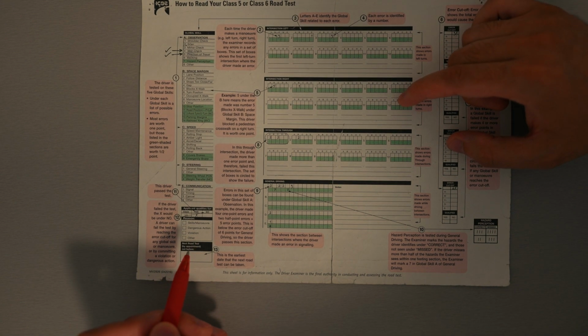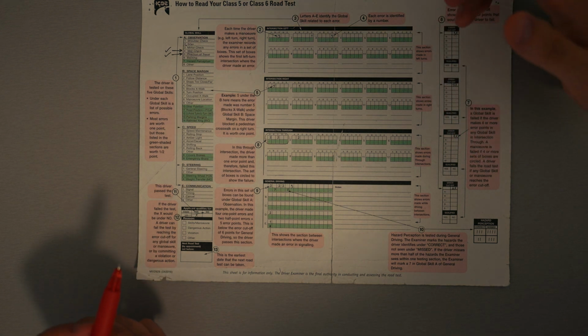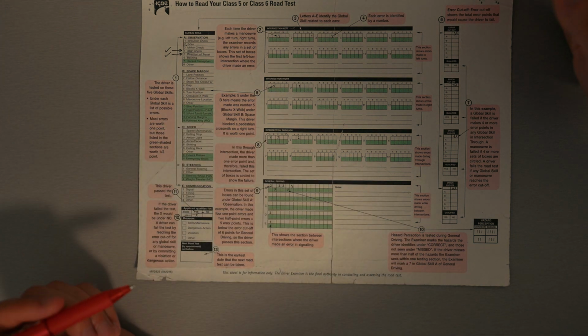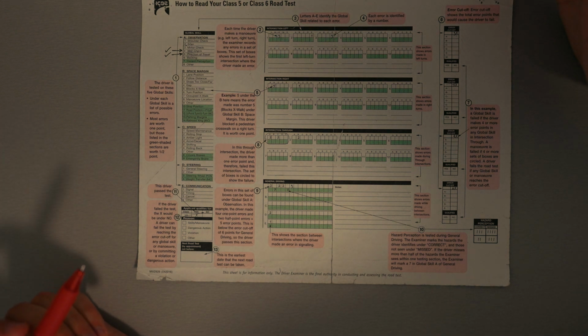Dangerous action is anything that is considered dangerous. For example, you're coming up to an intersection, the light is red, you stop to make a left turn, the light turns green and there's oncoming traffic, and instead of yielding the way to oncoming traffic, you decide to quickly make a left turn when it is not your right of way. An examiner says, watch out, don't go, it's not your right of way. Then it is not accepted, so it's a dangerous action.